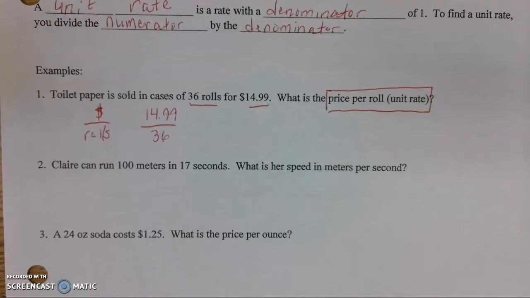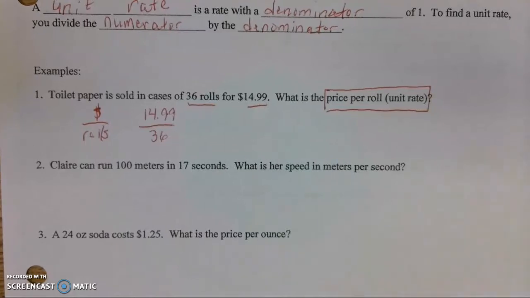I'm going to divide $14.99 by 36. Now, when you do this division, you will oftentimes get a decimal going all the way across your calculator display. Do not write all of that down. You only need to write down the first 3 numbers.